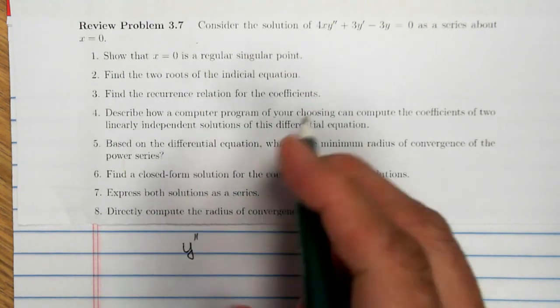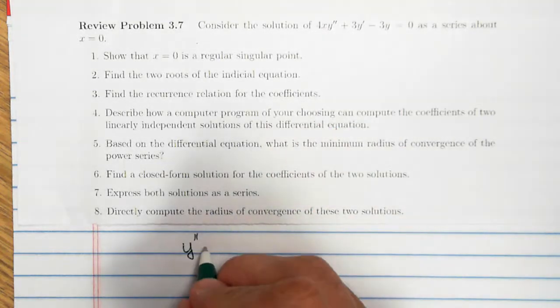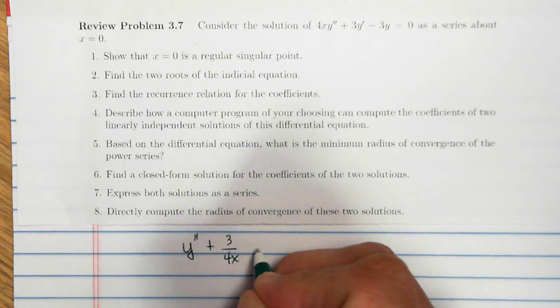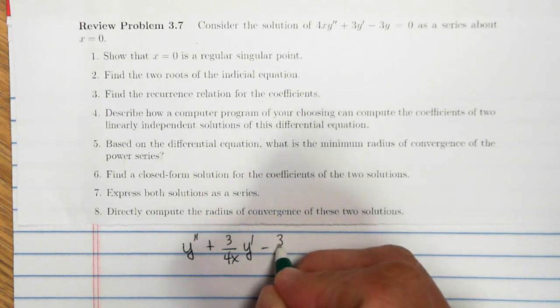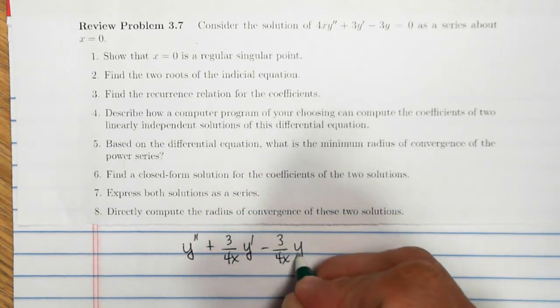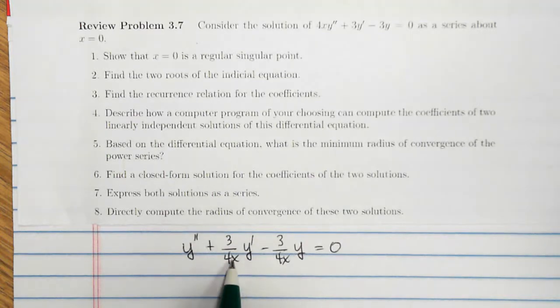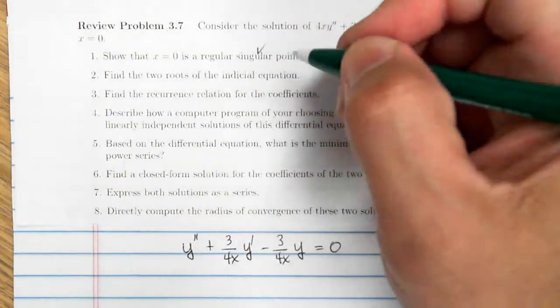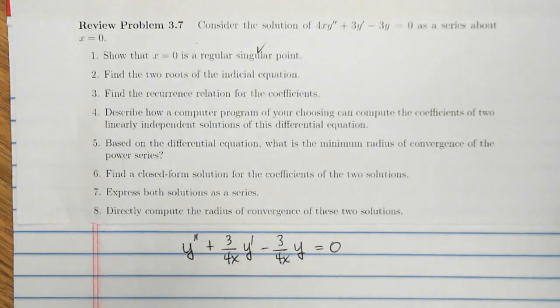First, to show that it's a singular point, let's take the whole thing and divide by 4x. So we get y double prime plus 3 over 4x y prime minus 3 over 4x times y equals 0. Clearly, this is undefined at x equals 0, so that shows that it's a singular point. However, it's a special type of singular point called a regular singular point.